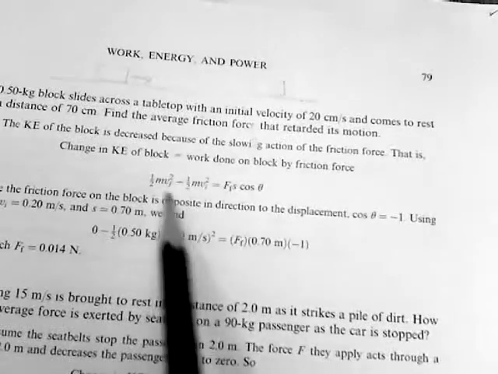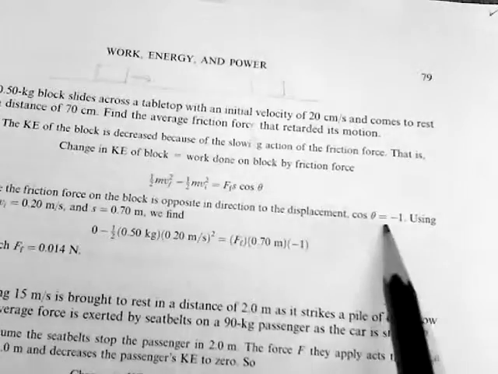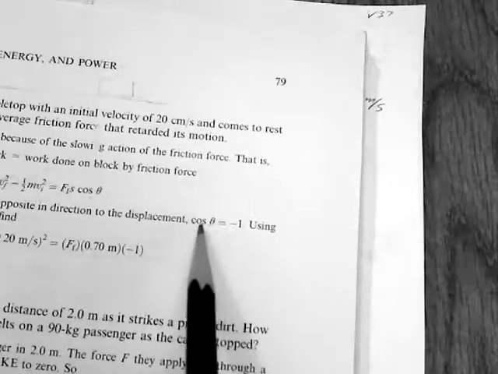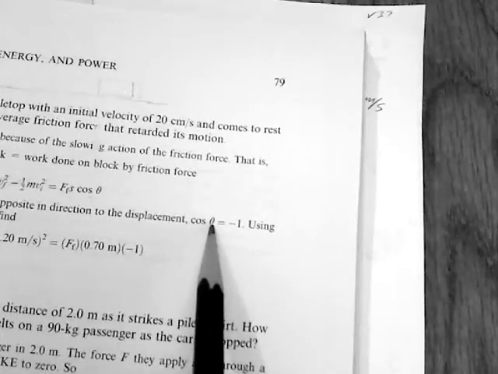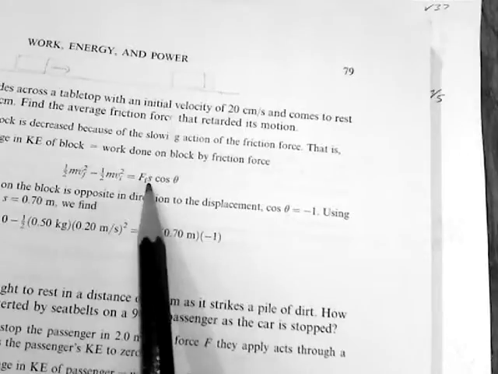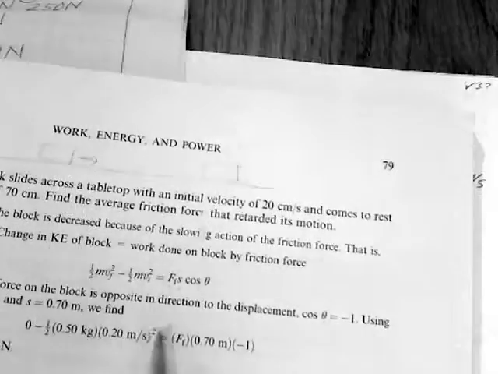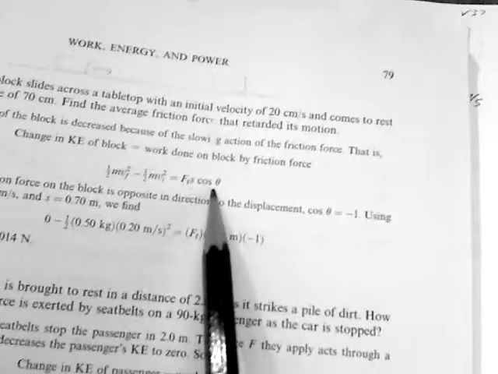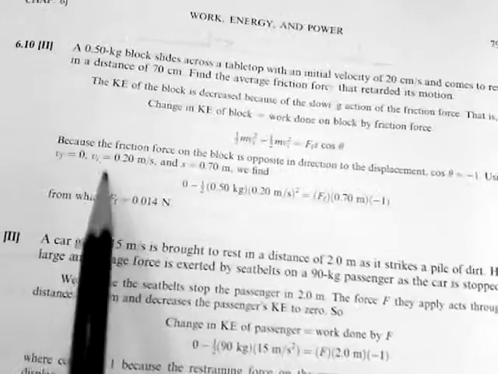I guess at some point they're going to tell us that the final velocity right here is 0, and that the angle here is 180 degrees, because the angle between force and the displacement is 180. They're opposite of each other. The object is moving this way, but the retarding force is in that direction. So that's why that's 180, and so you get a minus sign there. This also has a minus sign right there.